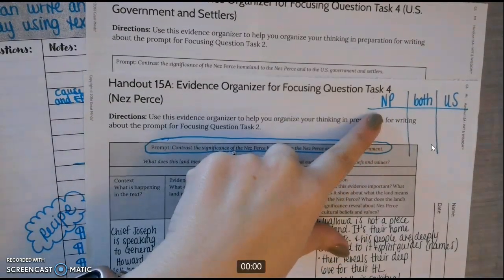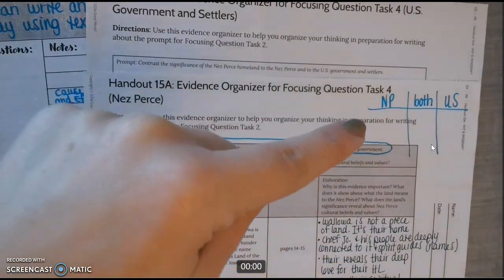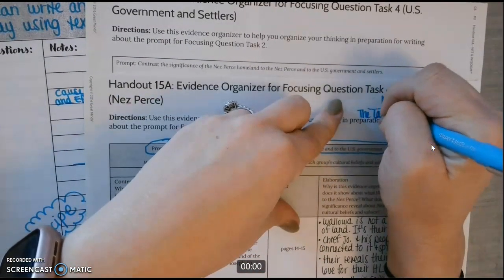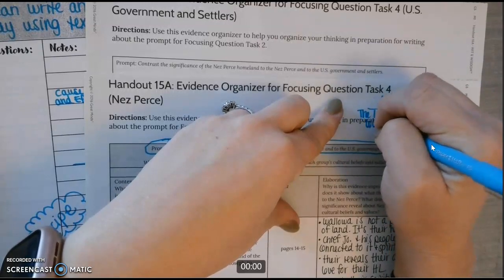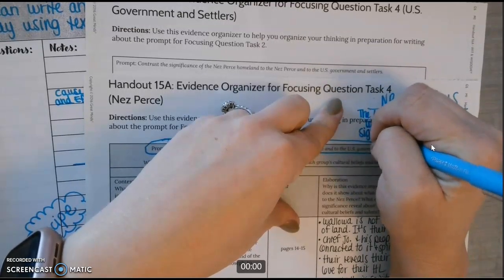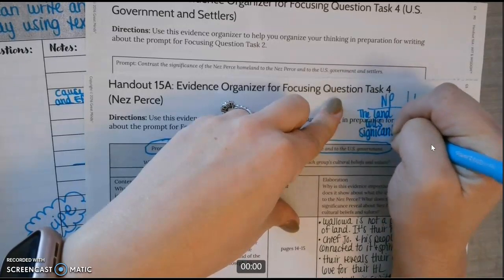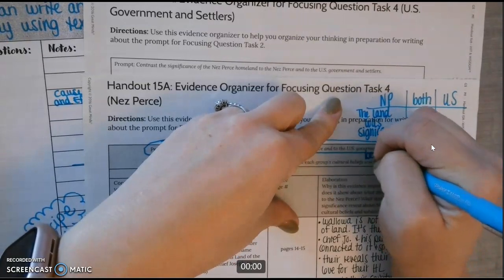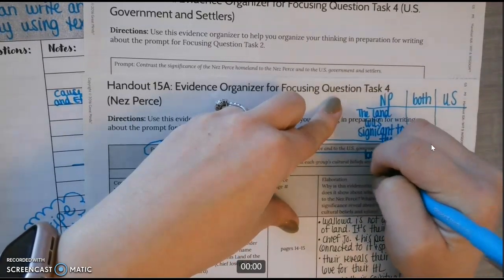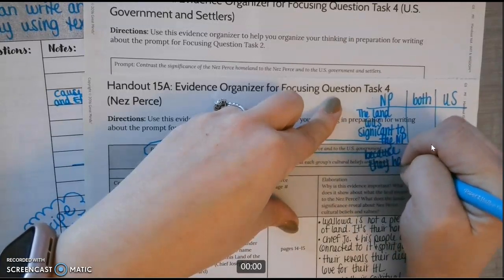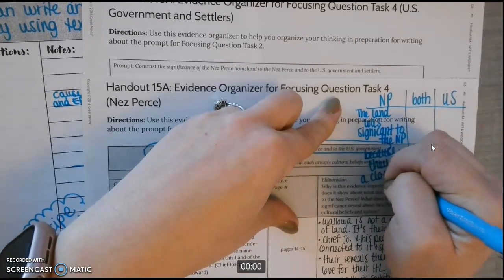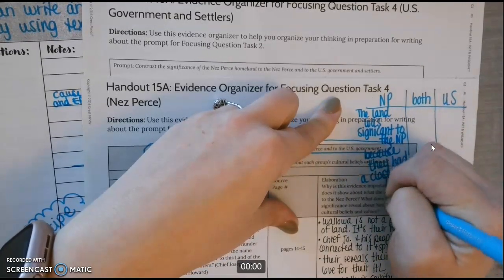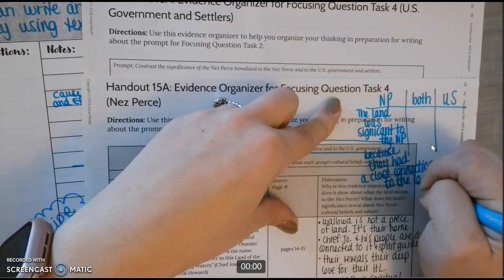So what did the Nez Perce want the land for? The land was significant to the Nez Perce because they had a close connection to the land.